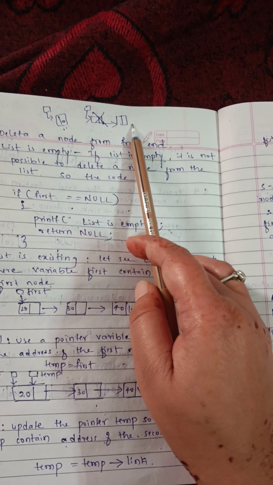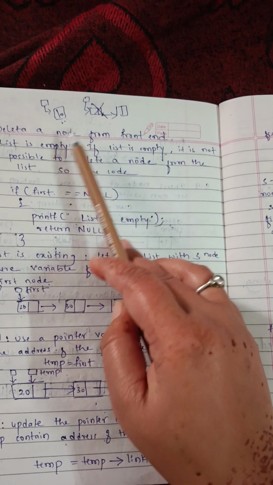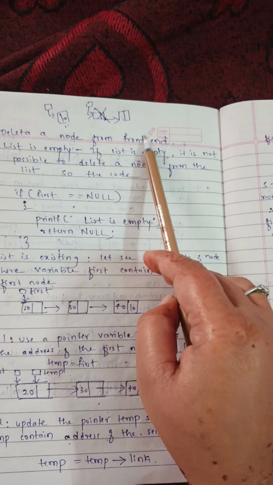Then what you have to return? You have to return the value of the temp. This much is your deletion of a node from front end.